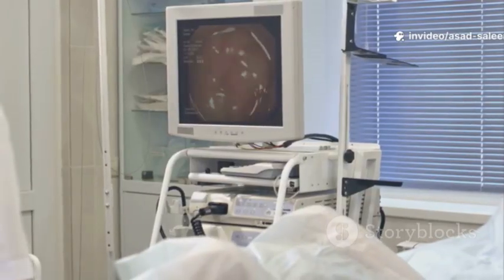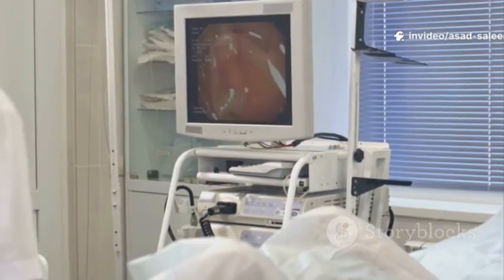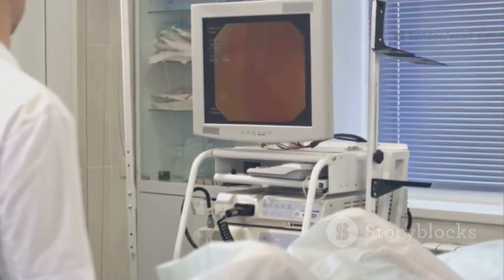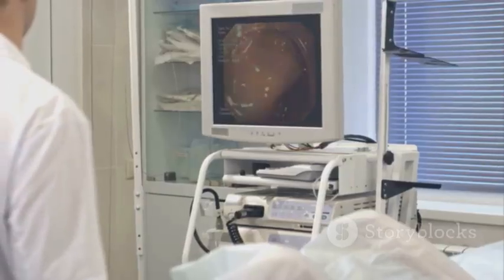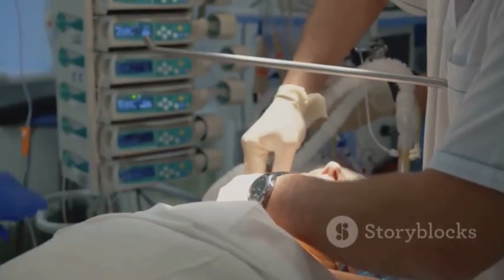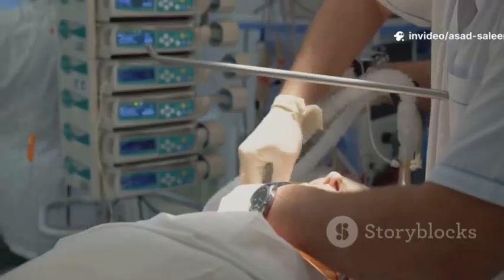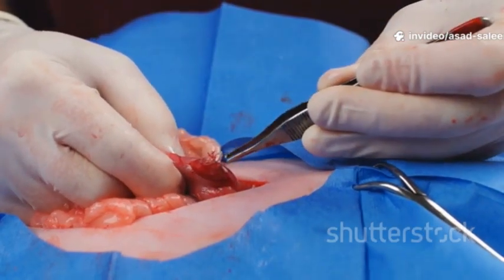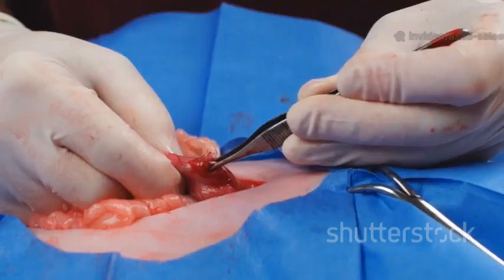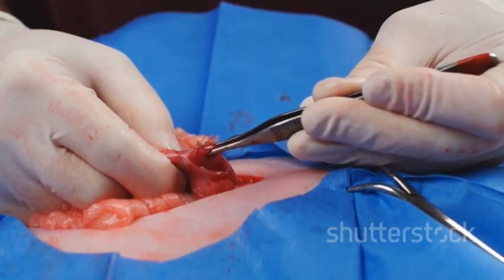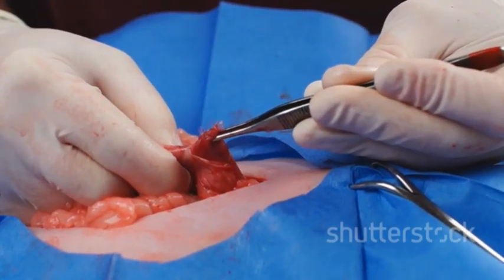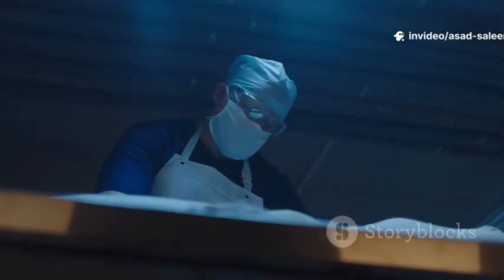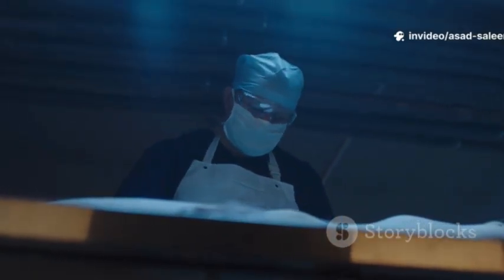The camera allows the doctor to see the intestinal lining directly and look for visible signs of damage, such as scalloped folds or a flattened appearance. The procedure is typically done with sedation to ensure you are comfortable and relaxed. During the endoscopy, the doctor will use tiny forceps passed through the endoscope to take several small tissue samples, biopsies from the intestinal lining. These samples are then sent to a pathologist who examines them under a microscope.